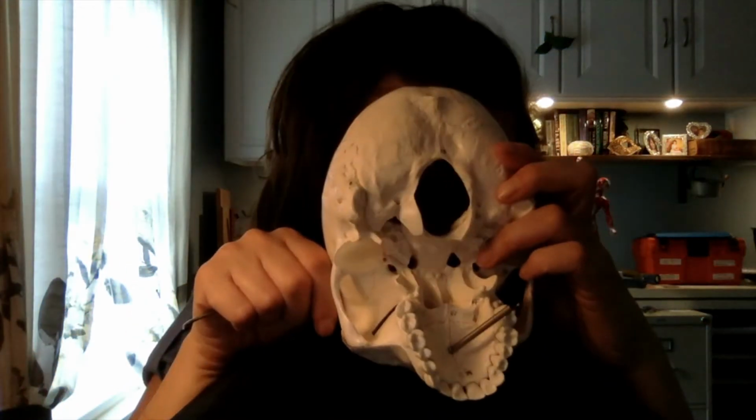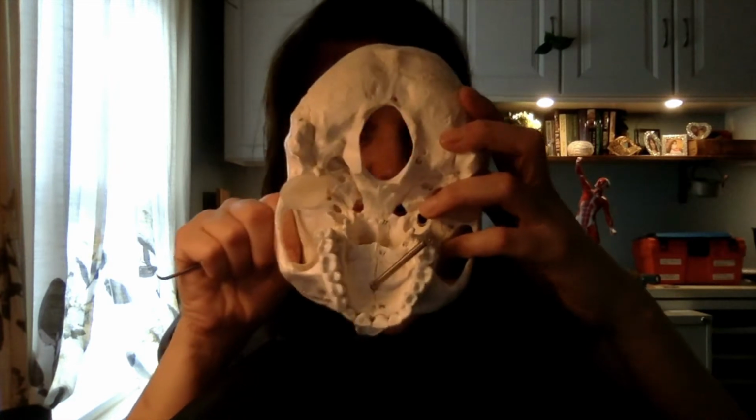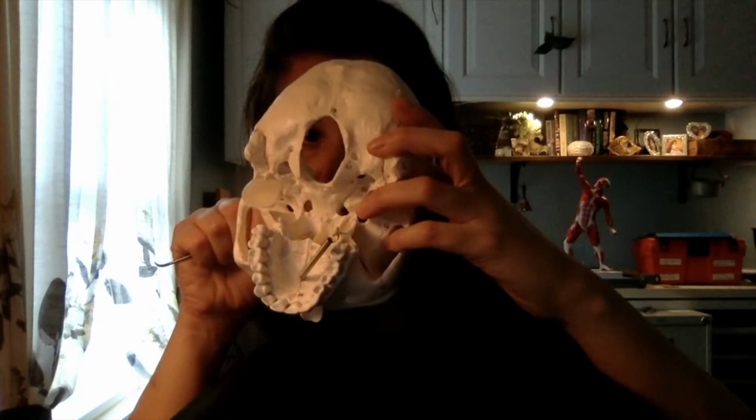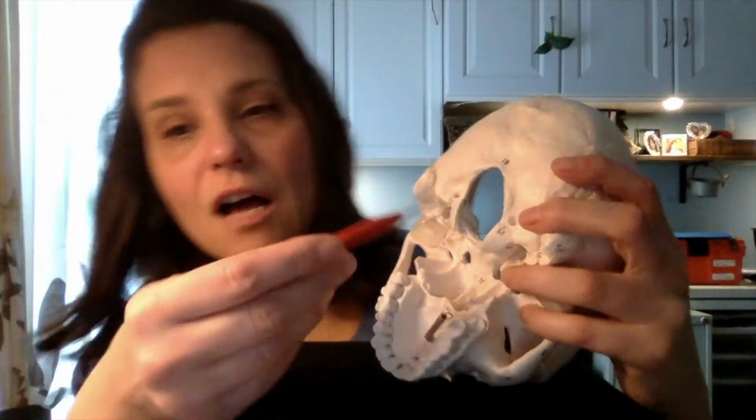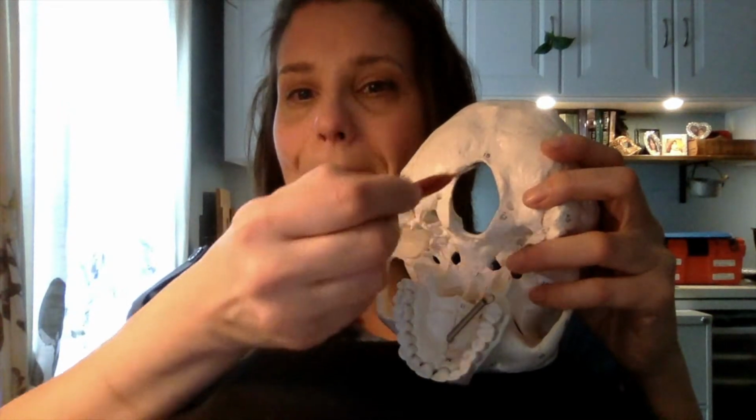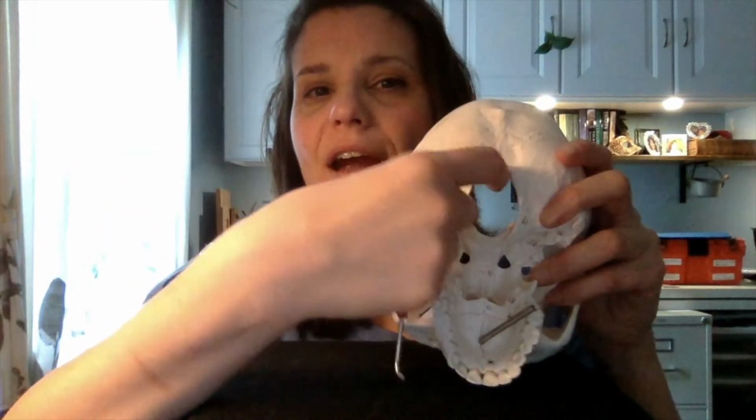Another really important feature on the occipital bone, super important, is the foramen magnum. Foramen because hole, magnum means large. A large hole, and this is where our spinal cord will pass through.